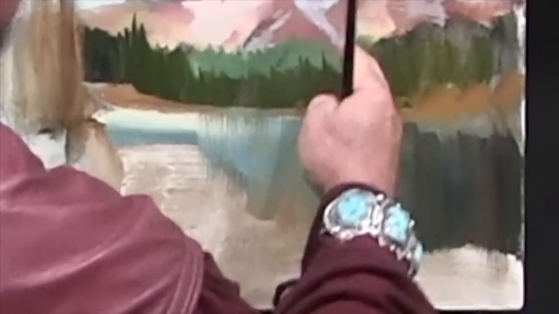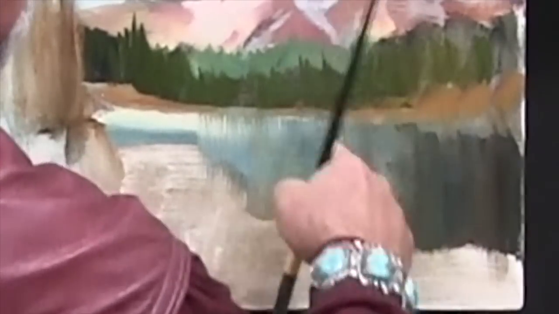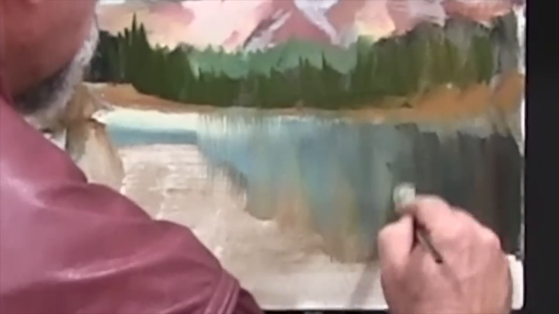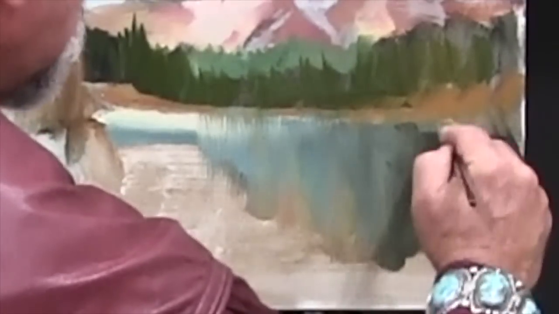Sometimes you see a tree reflecting in the water, and that's usually because everything around it is lit up, and you'll see the reflection, but you actually can see through the reflection at the ground underneath because the tree isn't reflected. It's actually blocking the light.